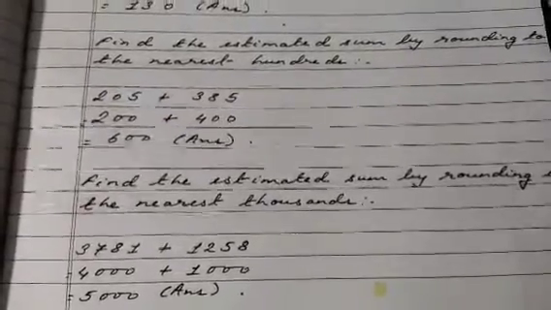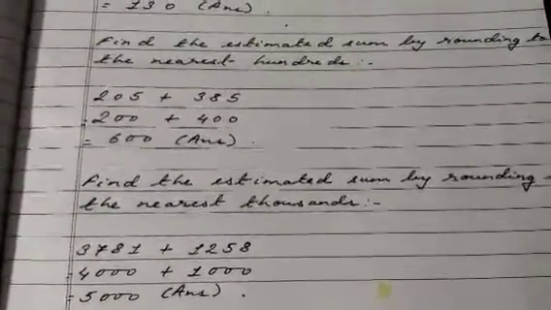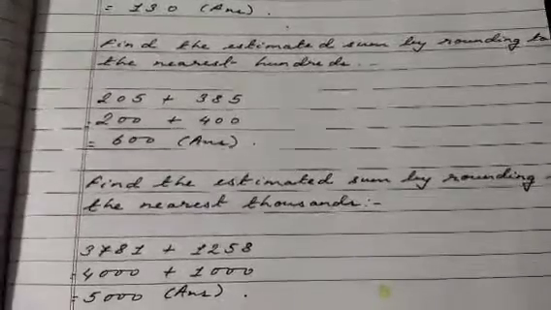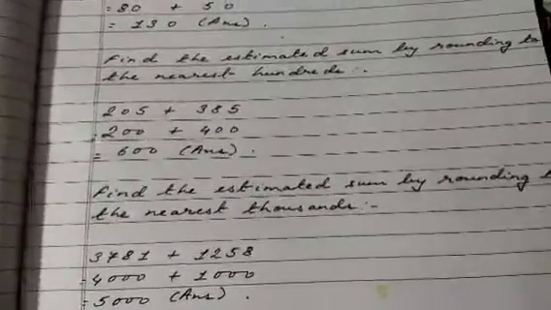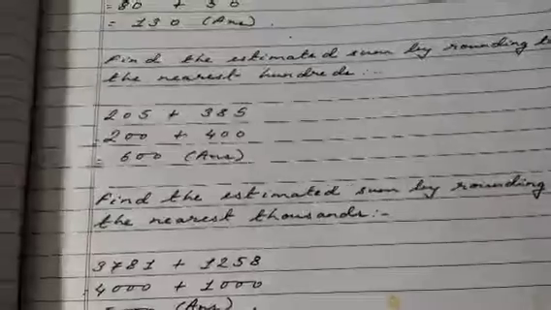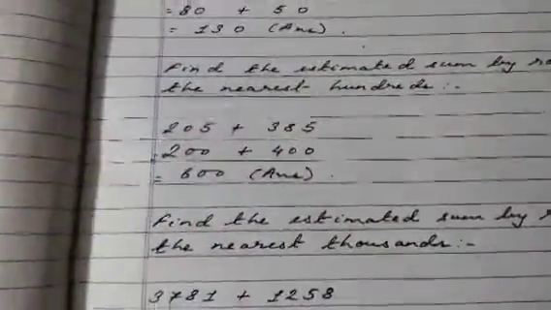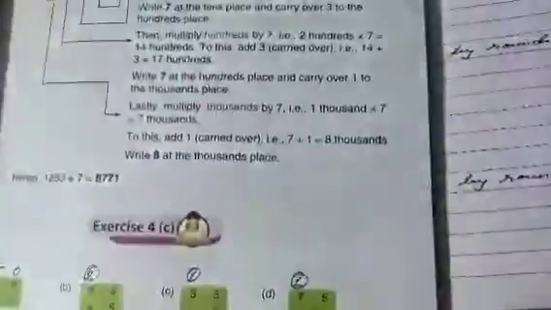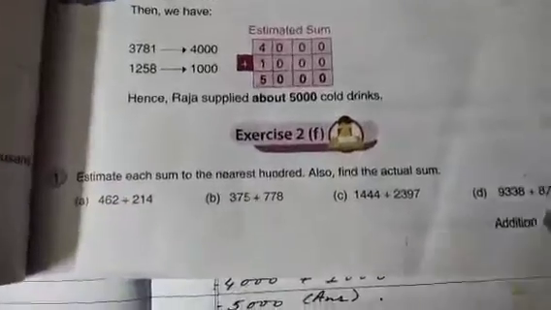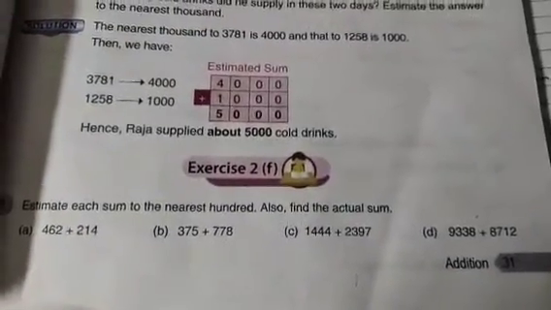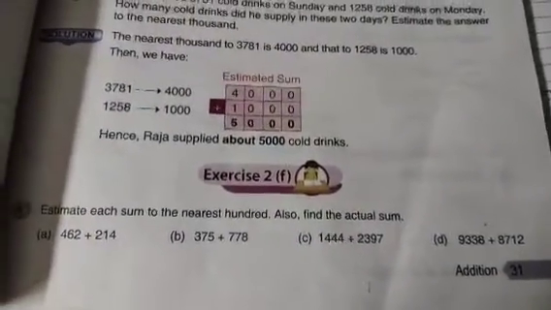See, it's clear or not? Now I hope you have got an idea. Right. Now let's go to our exercise which is there in our book. Exercise 2F, page number 31.